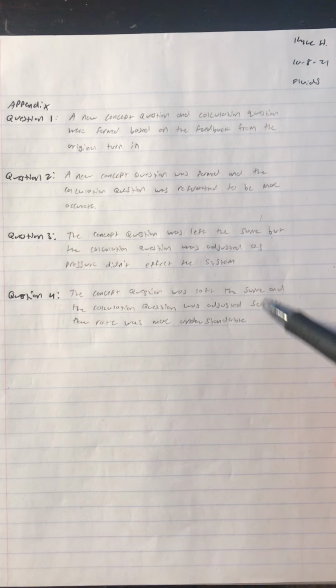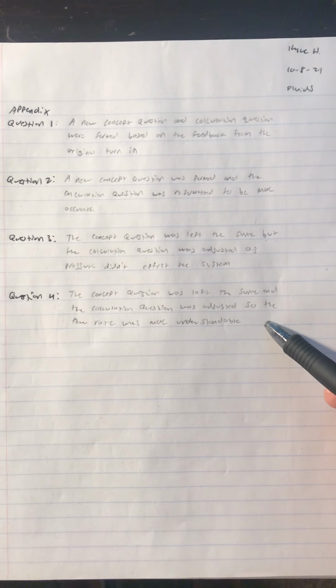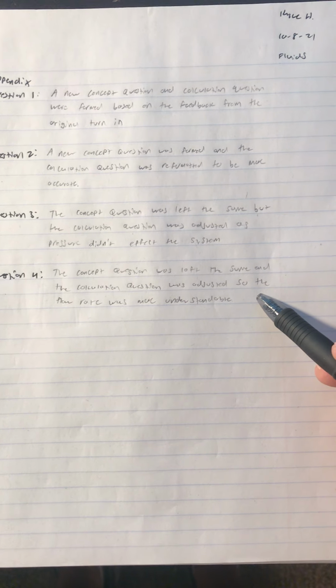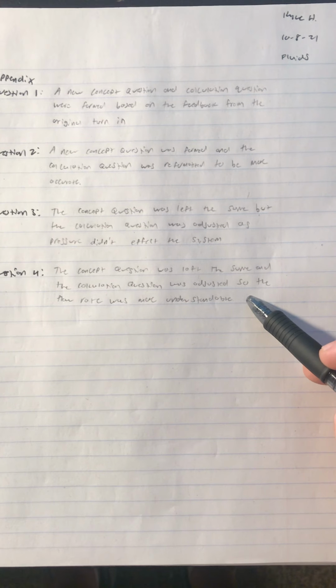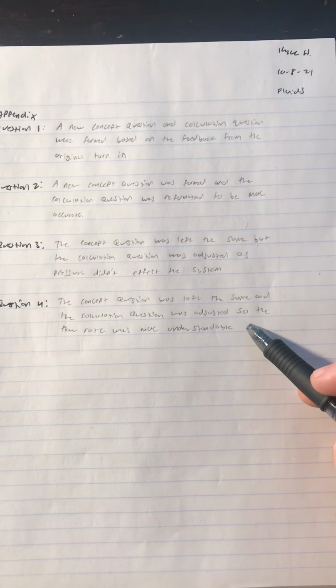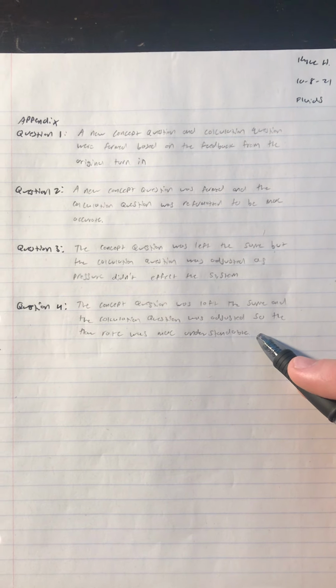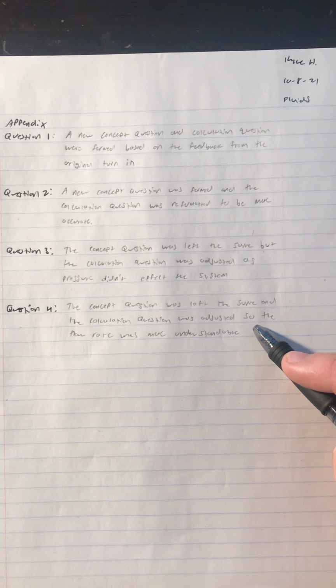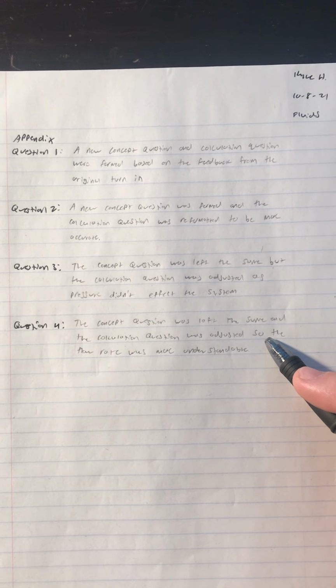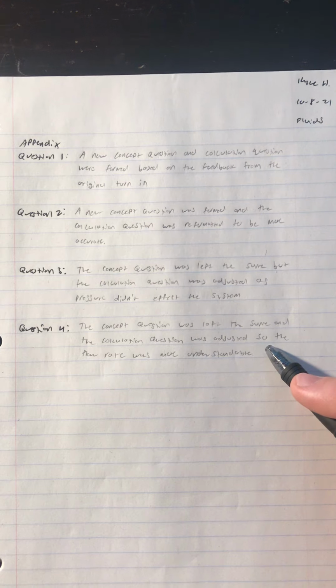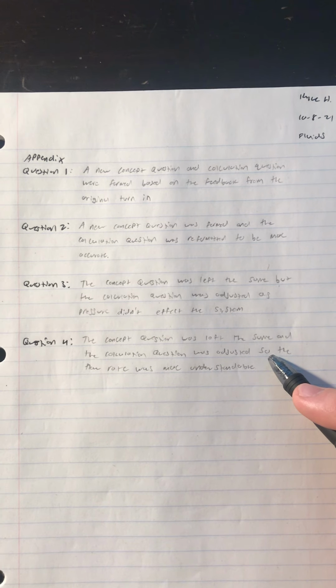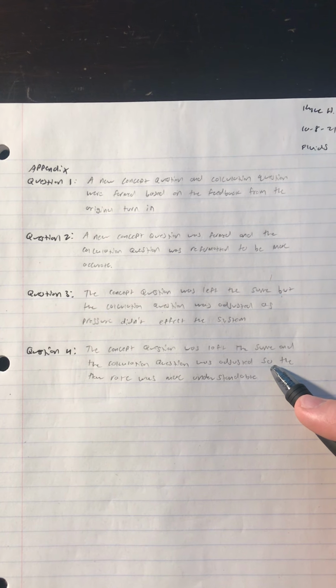And then question 4, the concept question was again left the same, and the calculation question was adjusted so the flow rate was more understandable. In the original problem, it was not understood whether the flow rate was coming out of both holes, so it was written more in depth to make clear that the flow rate came out of the vertical and the horizontal ejections.